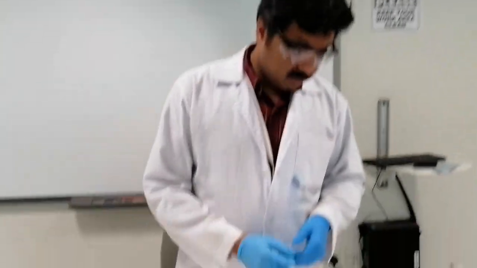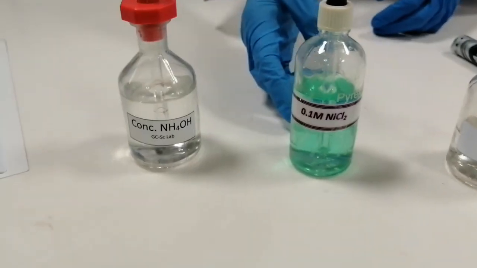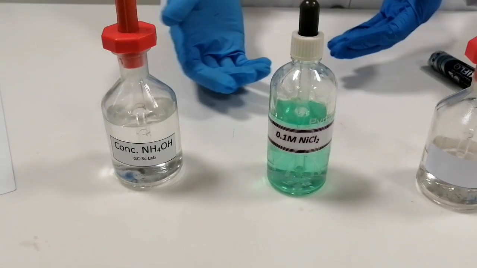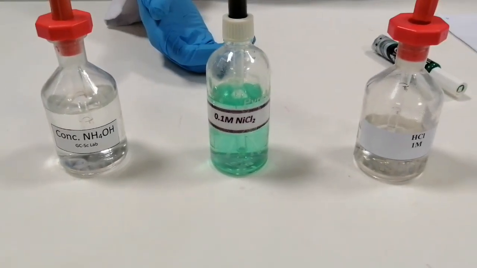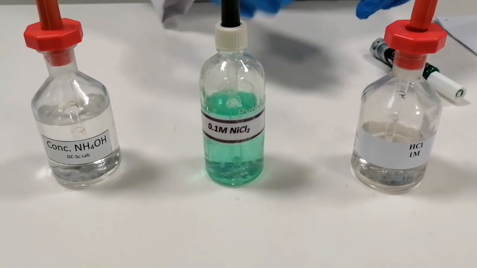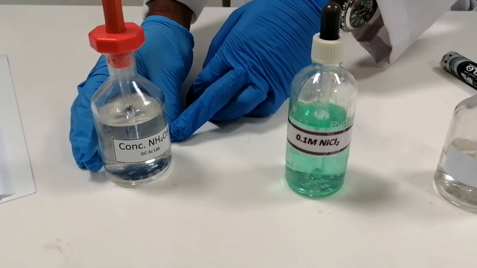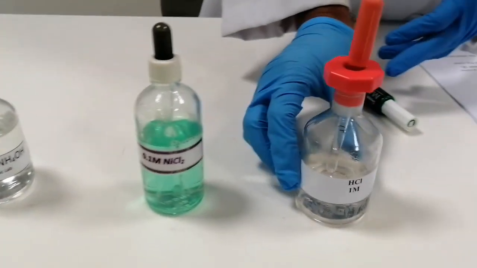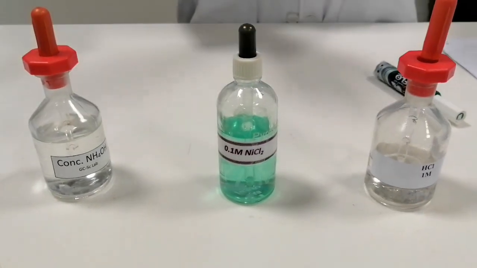So to do this reaction, again, we need an aqueous solution of nickel, so we can use nickel chloride. This is nickel chloride in water. Nickel chloride in water is going to give you the nickel hexaqua complex that you have seen in the previous equation. This has a green color, and we need concentrated ammonia here. This is ammonium hydroxide, and we also need concentrated HCl for the next part of the same reaction. So we will do the reaction right now.